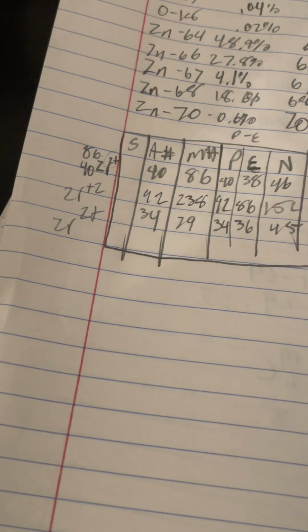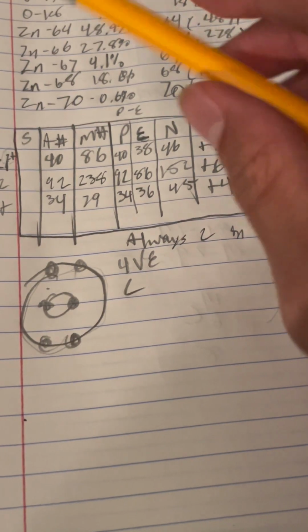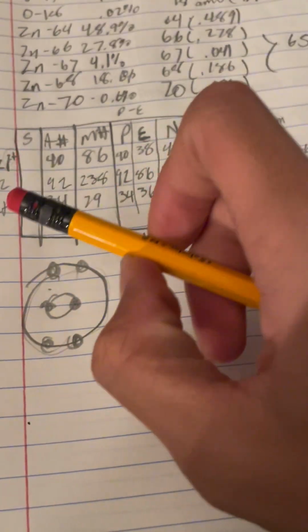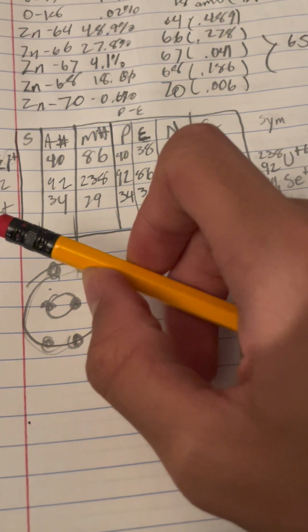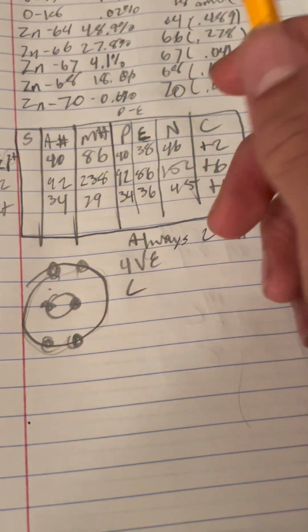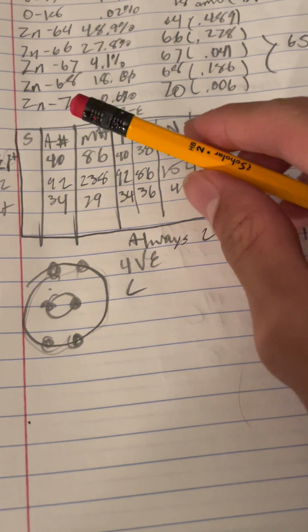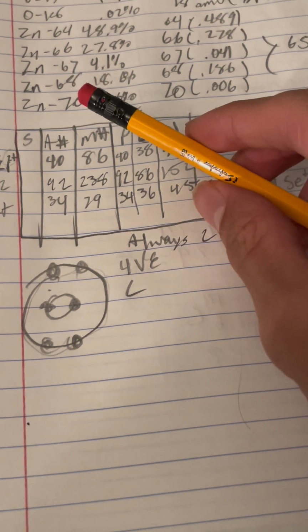Alright. So typically you would want to draw the electrons in pairs, but you don't really have to.